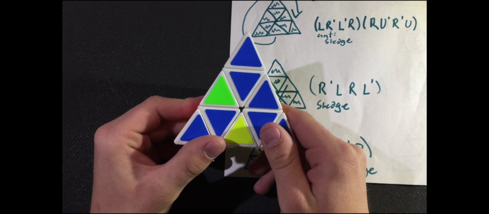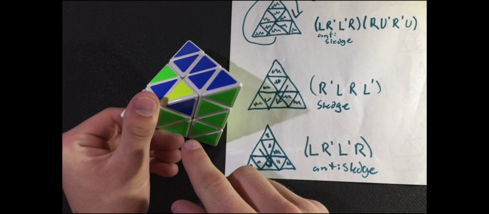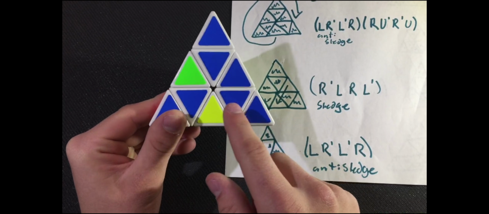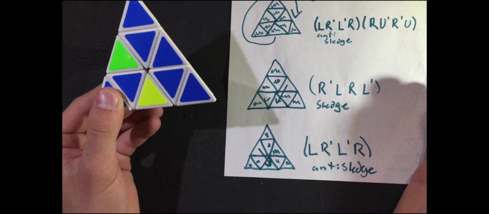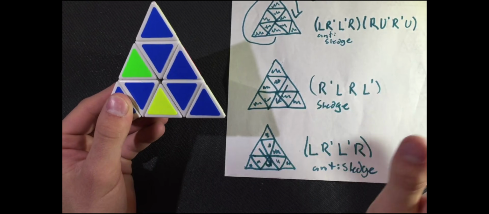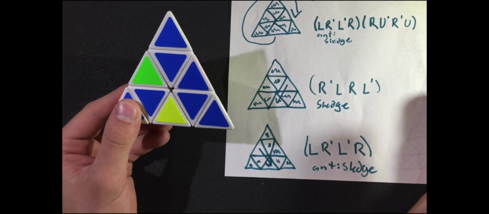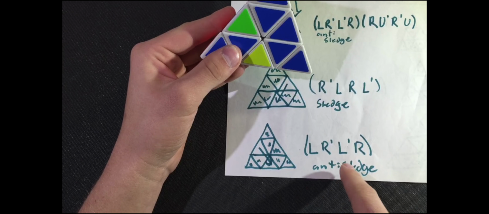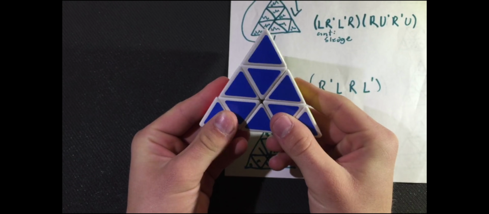Okay, this case, if you look at it, this one needs to go down here. This one's filled because it's all blue. These two are not filled. I call it the Anti Sledge because it's a sledgehammer but the complete inverse of it. I named it the Anti Sledge because I just happen to be awesomely creative. So it's right here. It's L, R prime, L prime, R. Boom. That will solve that.